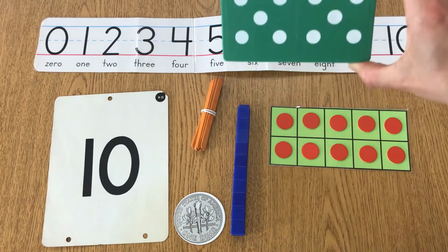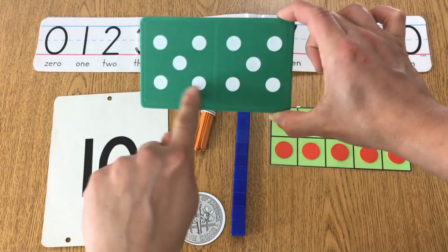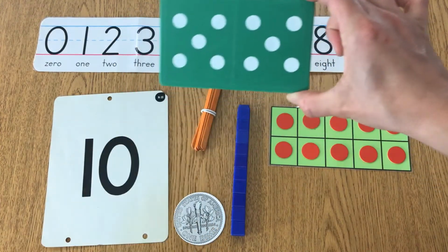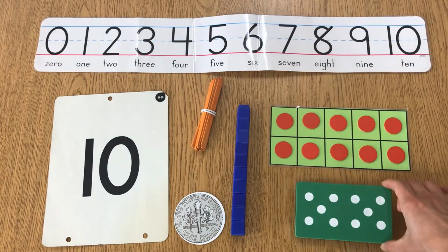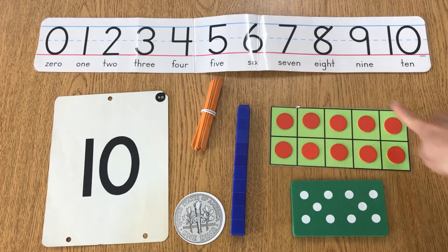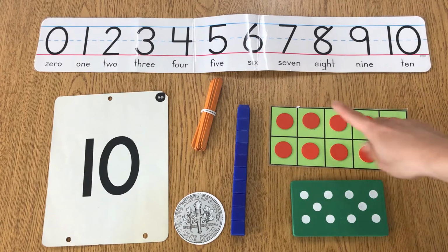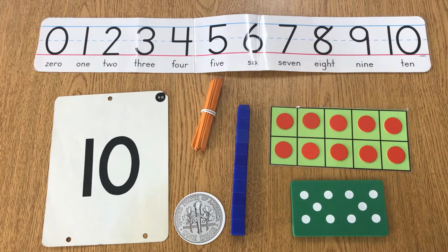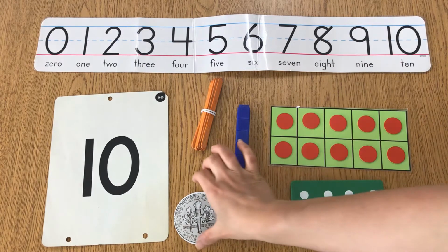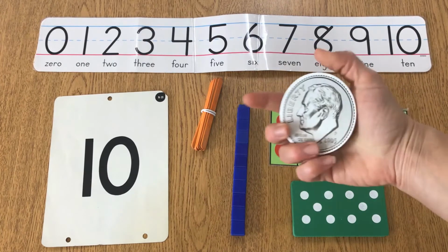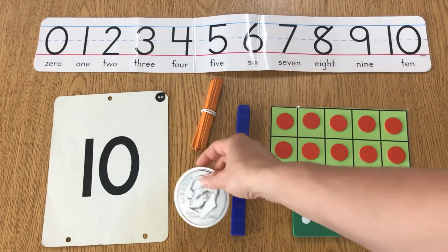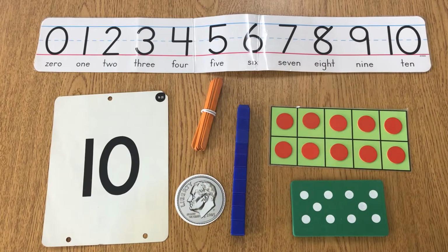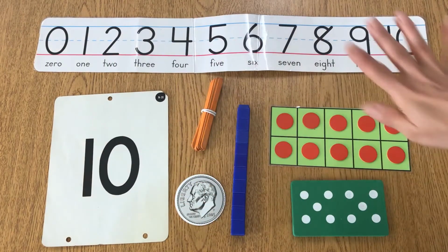We also have a domino with 5 on one side and 5 on the other. That's a group of 10. That's one way to show 10. And this 10's frame is full of chips. When a 10's frame is all the way full, that's 10. You might also use a coin, like a dime. That's worth 10 cents. But today, we're not looking at all the different kinds of 10.